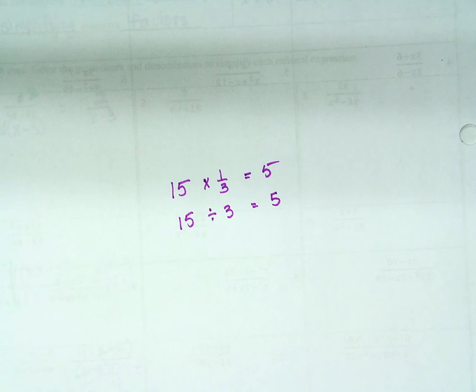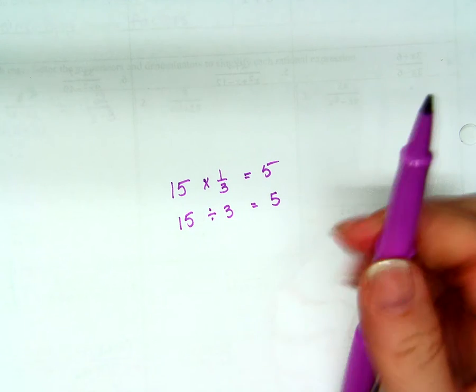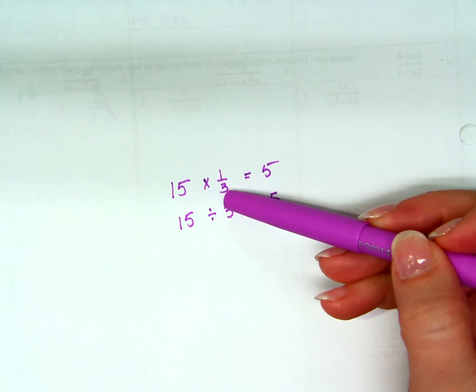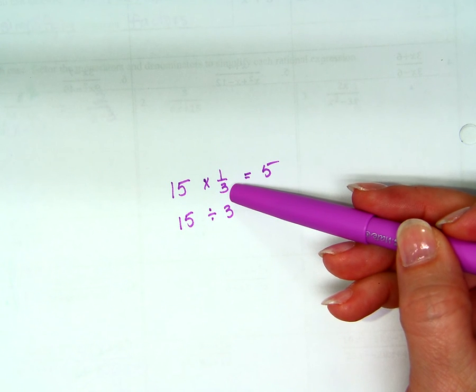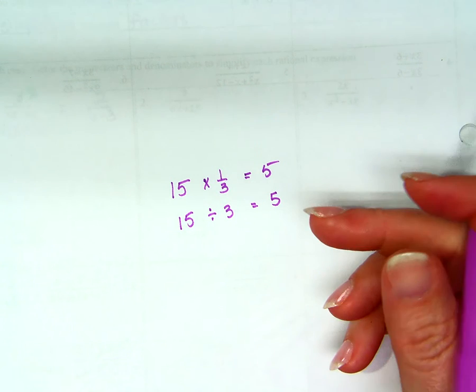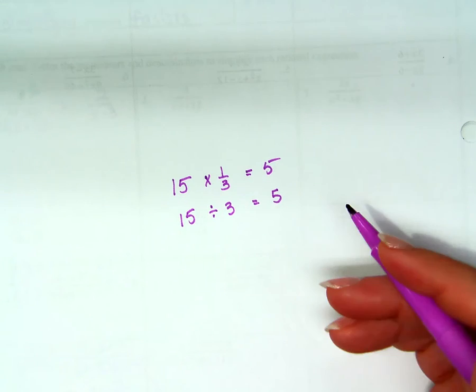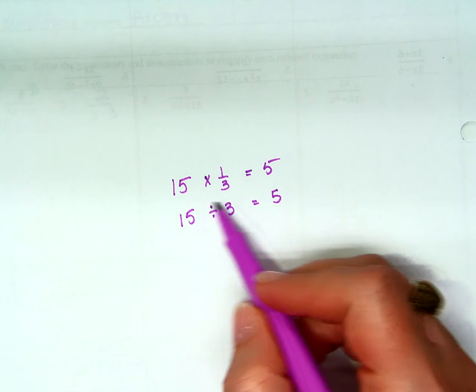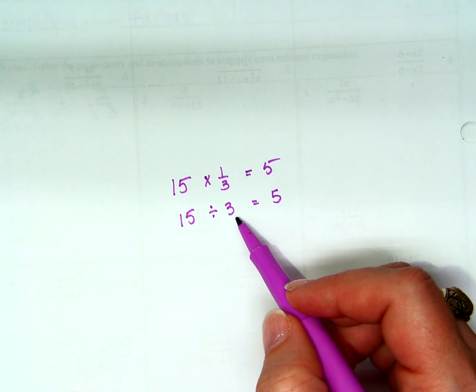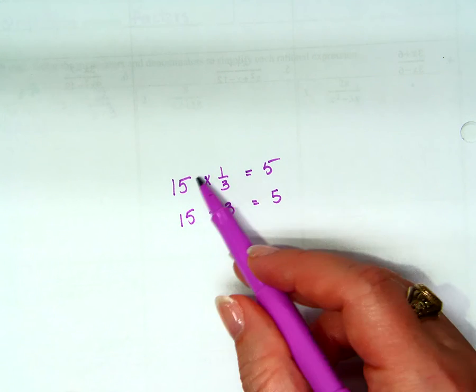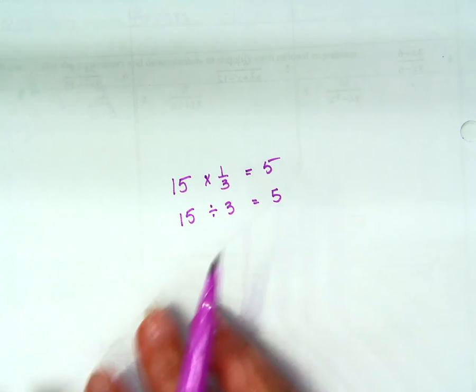Oh, it's not weird? Dividing by a number is the same thing as multiplying by its reciprocal every time? Does that work every single time? Multiplying by a number is the same thing as dividing by its reciprocal? Dividing by a number is the same thing as multiplying by its reciprocal?